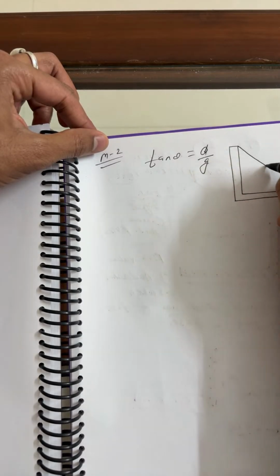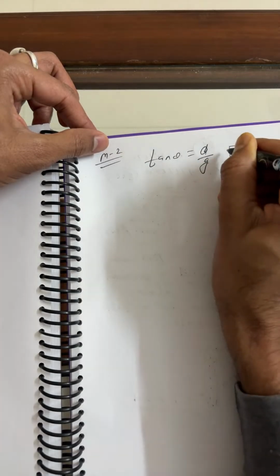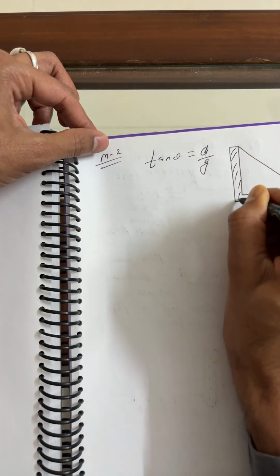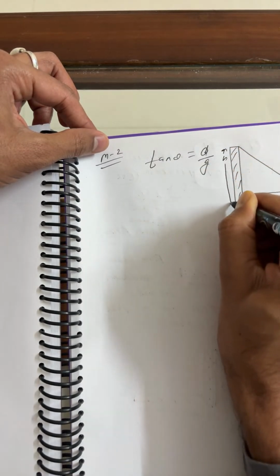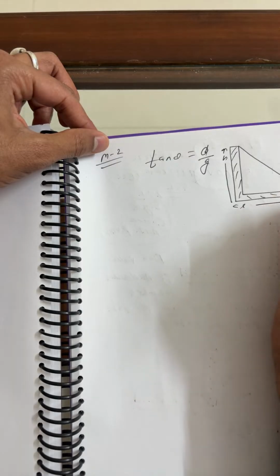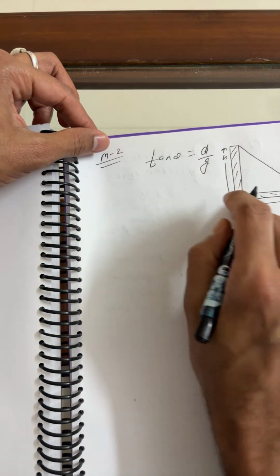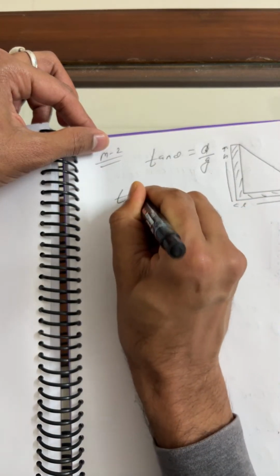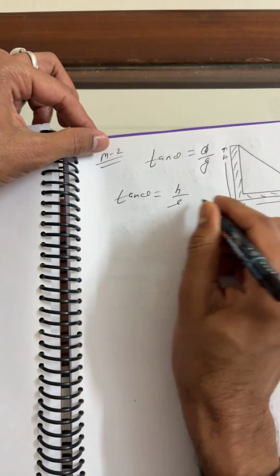Now beta, you can take this as theta. This is H, and this is L here. So you can write tan theta is perpendicular by base. From here you can write tan theta is H by L. Equate these two, tan theta remains the same.